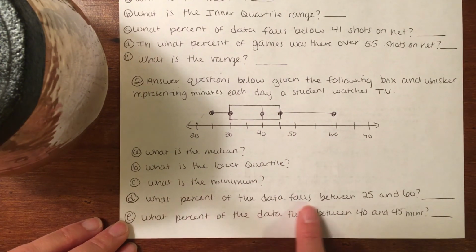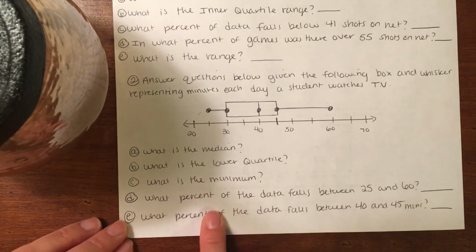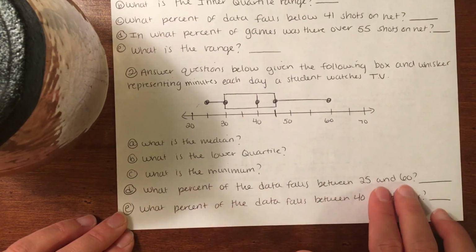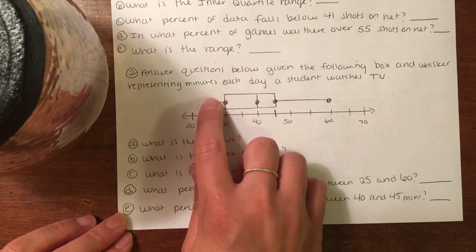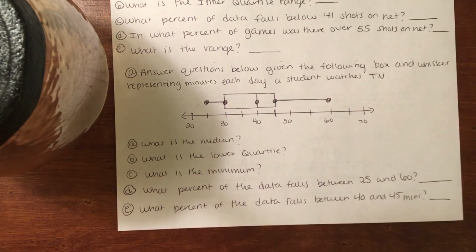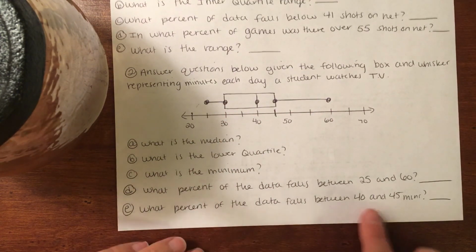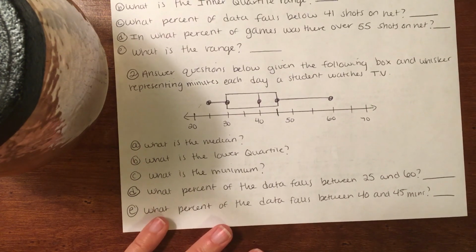What is the percent of data that falls between 25 and 60? Oh, sorry, I skipped. What's the minimum? They want percent, so you have to think about, okay, how much of the data falls here? 25, 50, 75, 100. And then what percent of the data falls between 40 and 45? Okay, when you're done with that, you can turn it in.